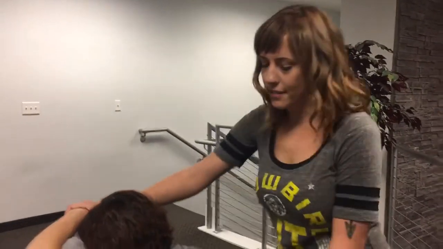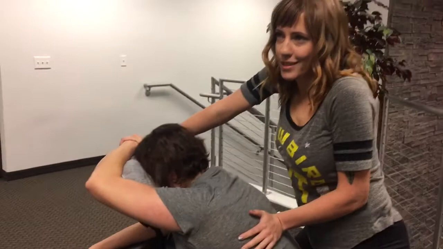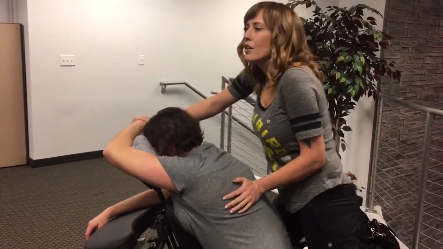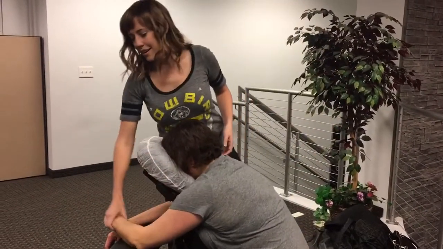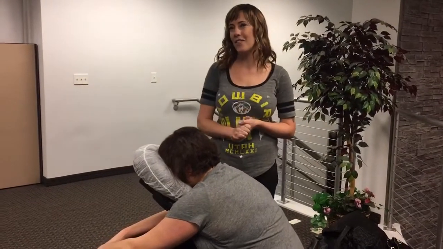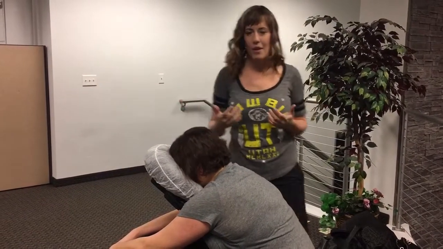That one doesn't happen very often. More often than not, they're stuck open. But that's how you would do a stuck closed rib. Okay? So those are the two main quick interventions for a rib in a chair massage.